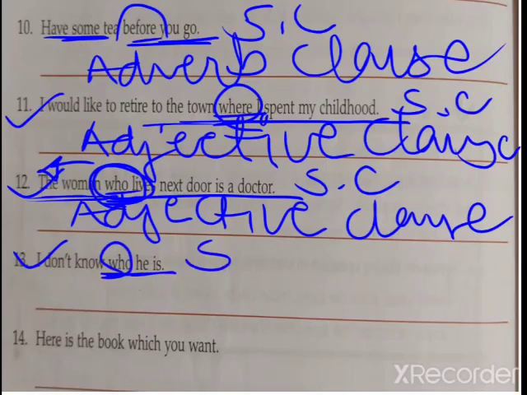Who he is is a subordinate clause. I don't know. Now here the object of a verb is know. Know is a verb. Who he is is the object of know. So that's why it's not an adjective clause but it's known as a noun clause.